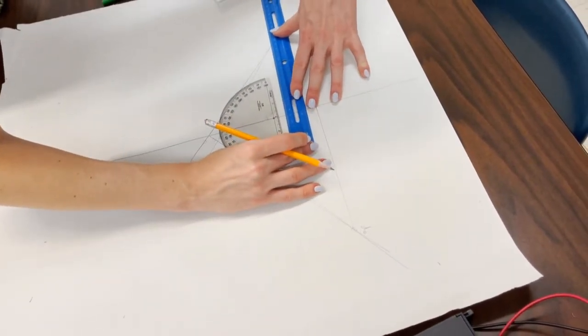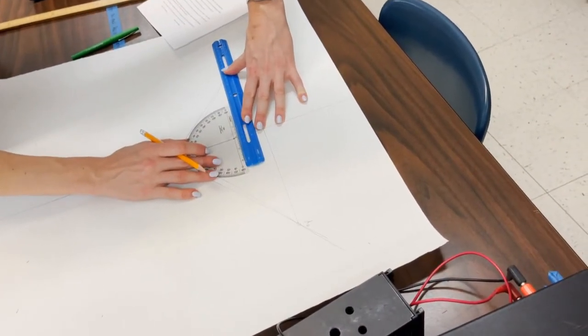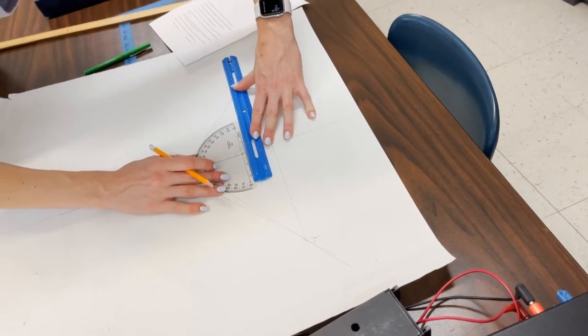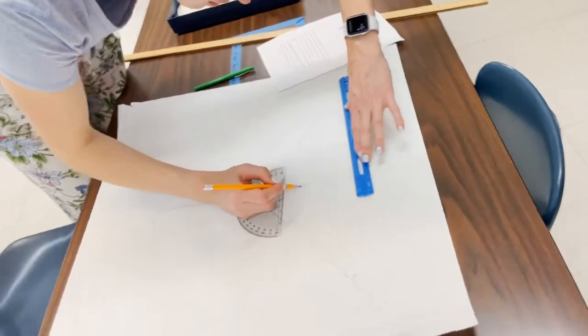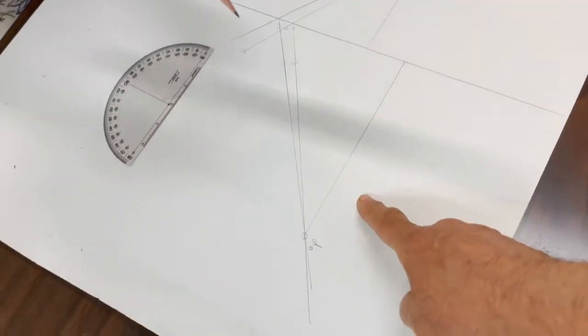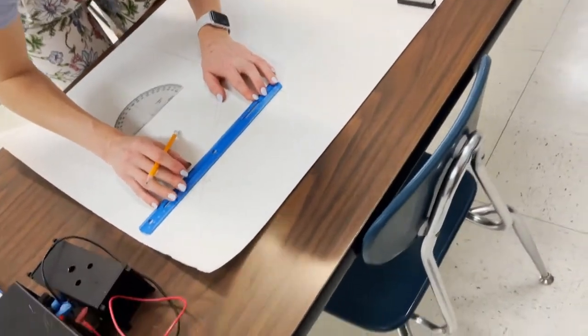Okay, so we're right there. Now let's measure these two distances. This will be the distance to the object. The object was here, and centimeters is fine.